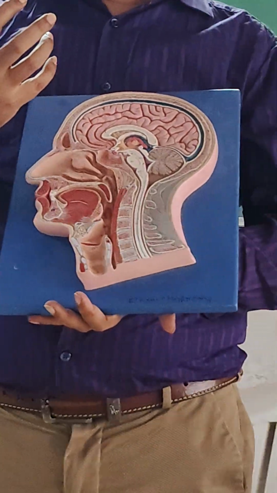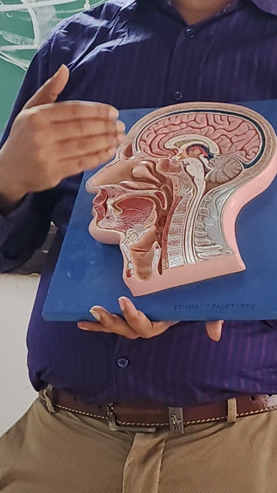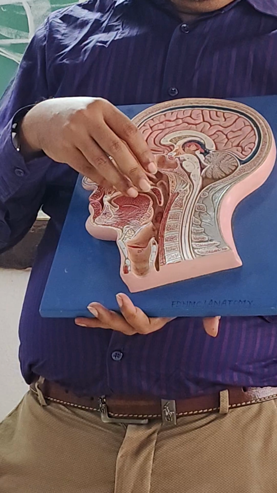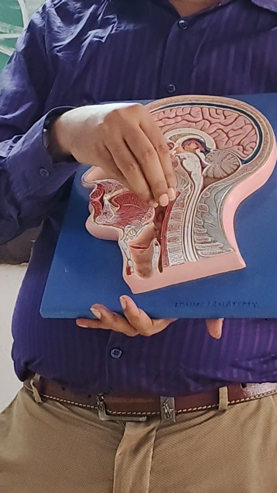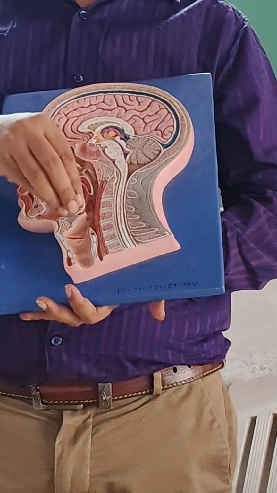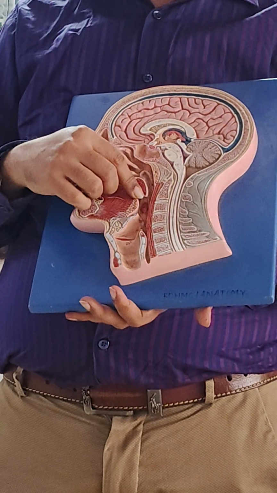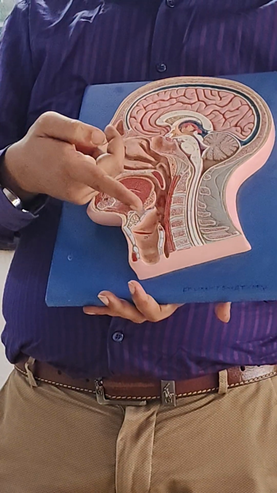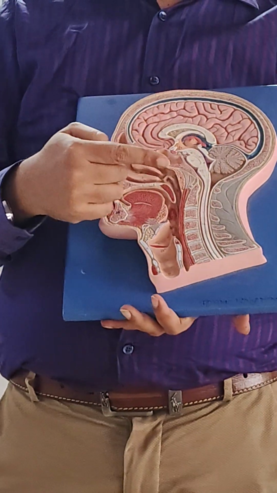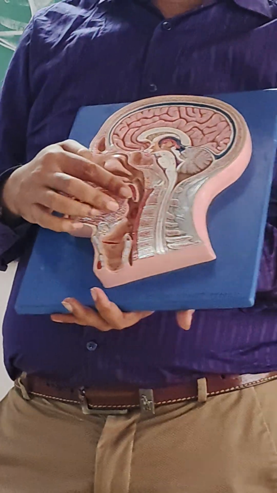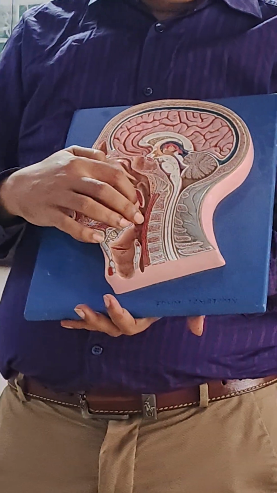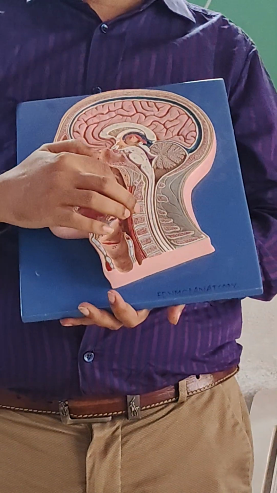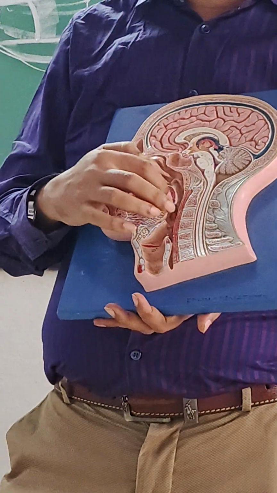So any foreign infection has to pass this Waldeyer's ring to infect the digestive system or respiratory system. First they get infected, they will resist it. If it crosses this Waldeyer's ring, then only our respiratory system or digestive system will be affected. So this first line of defense is called the pentagon of our respiratory or digestive system, or Waldeyer's ring.